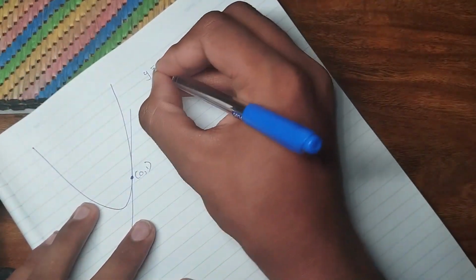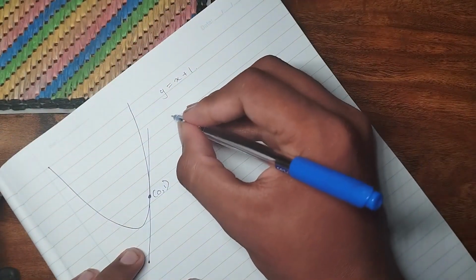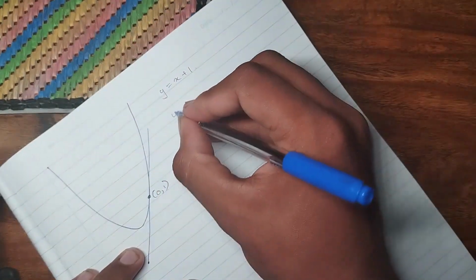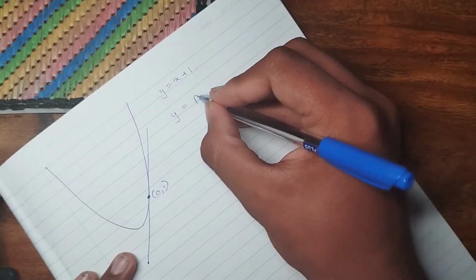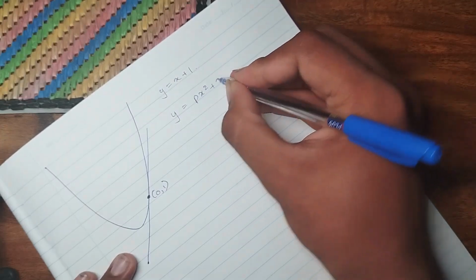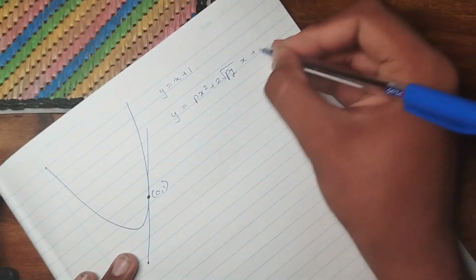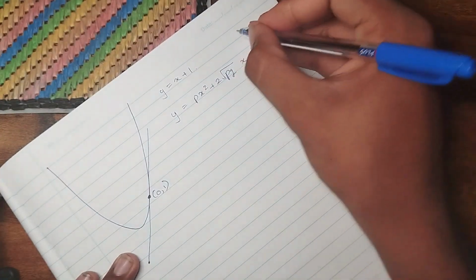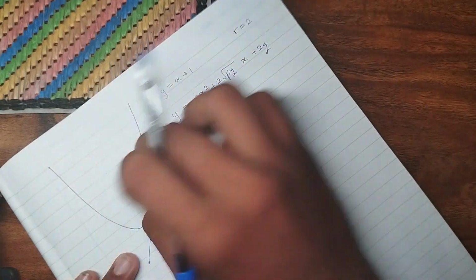Here y equals x plus 1 and gx we can take it as y equals px squared plus 2 square root pq x plus 2q, because that is saying when r equals 2, this is the curve.